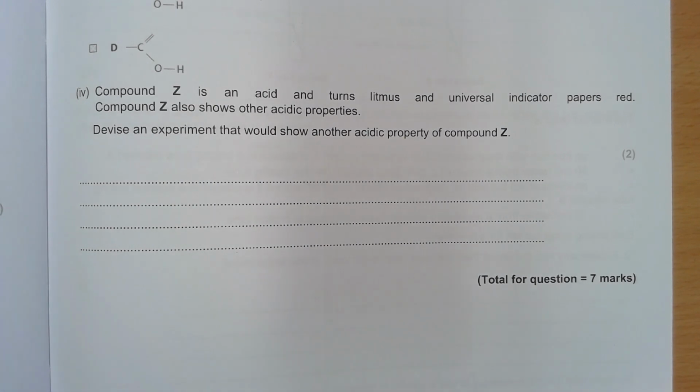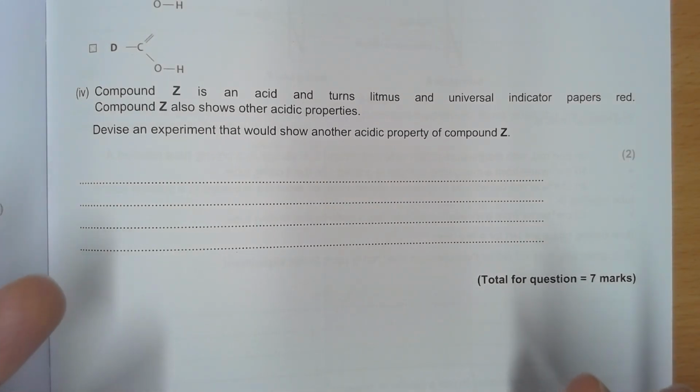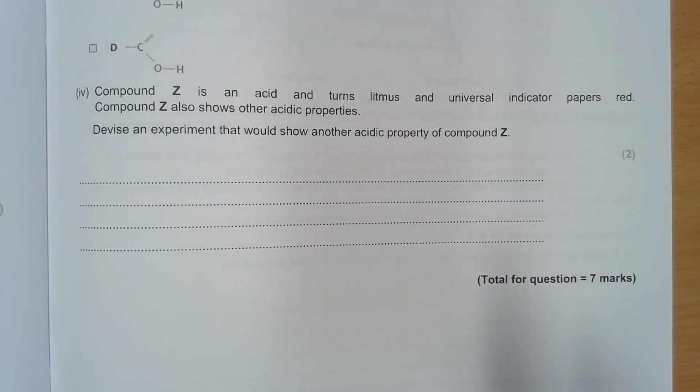You can react it with a metal. You'll see bubbles because hydrogen will be produced. So basically any reaction that you can think of that you've studied with an acid, you can say that here. And you can't use litmus or universal, but you could use a pH meter to measure the pH and show that it's less than 7. And that is it.